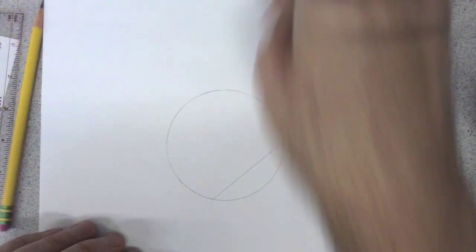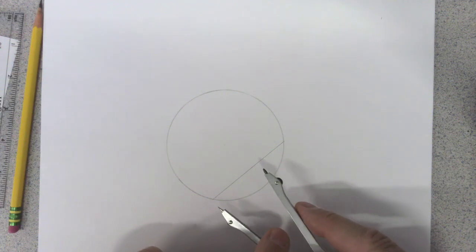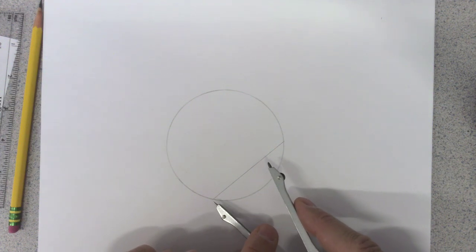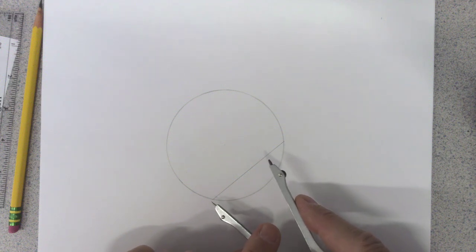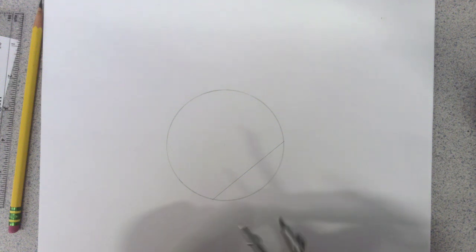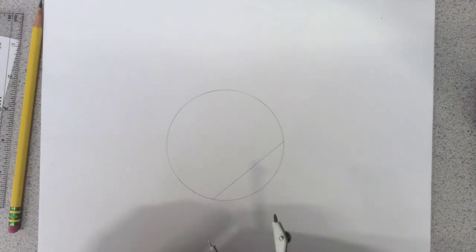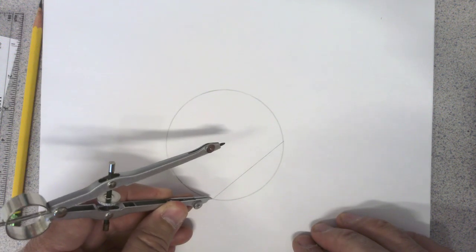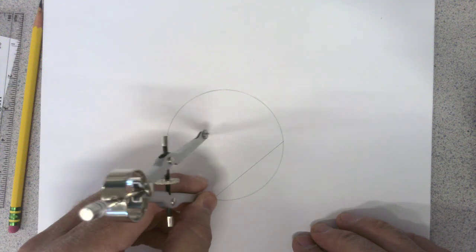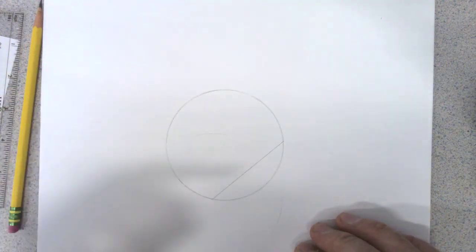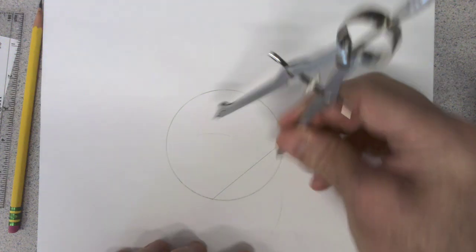And you remember your rules for perpendicular bisectors. You're going to make your compass more than half the distance. It can be way more, but more than half the distance of the length of the line that you're bisecting. And I will make a mark above and below from one point. So make a mark above and a mark below. I'll do the same thing from the other side.